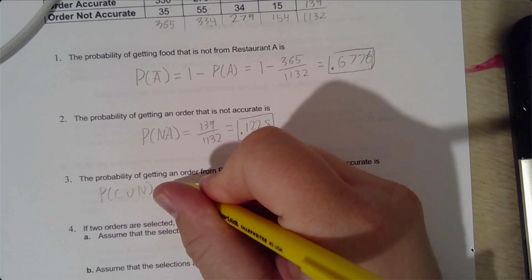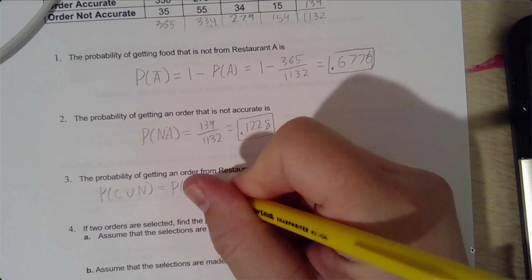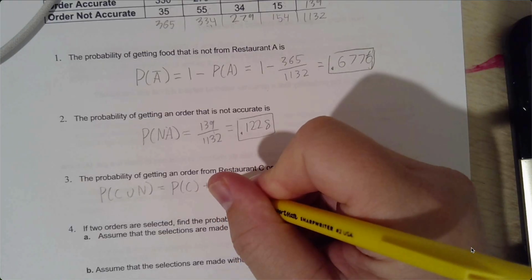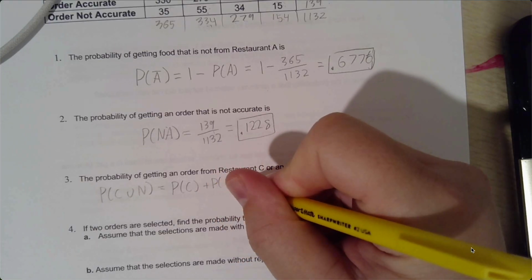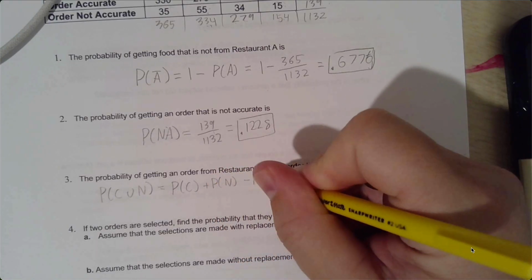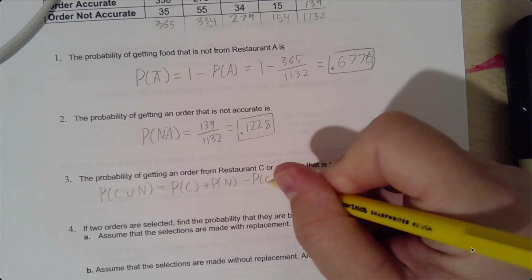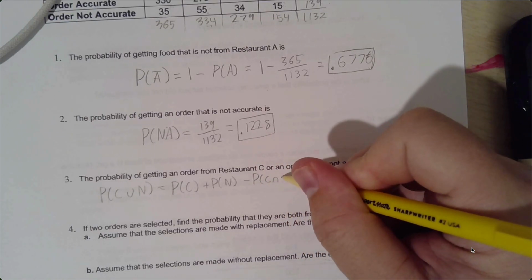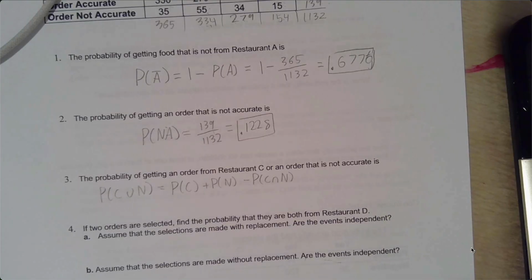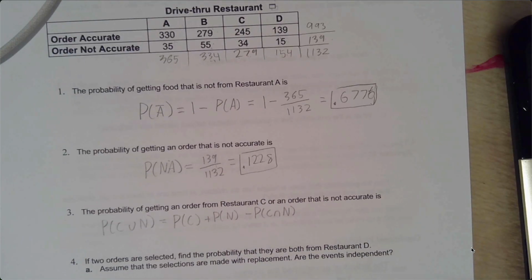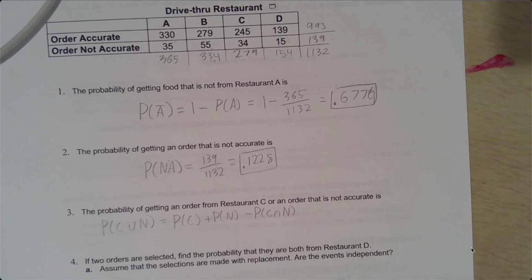Would be this. Probability of getting an order from C plus the probability of getting an order that's not correct minus the probability of getting something from C that's also not correct. And we'll talk about why we're subtracting that, but it is going to be important. So let's work this out one at a time.